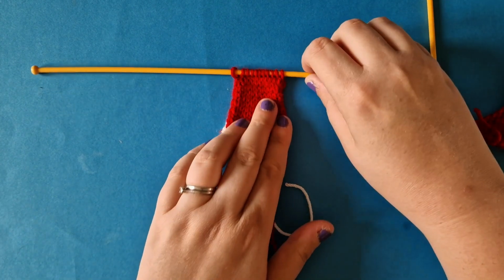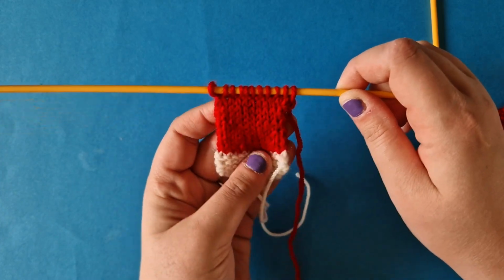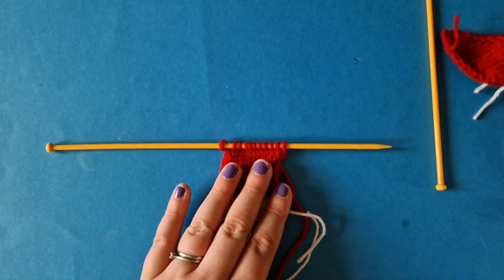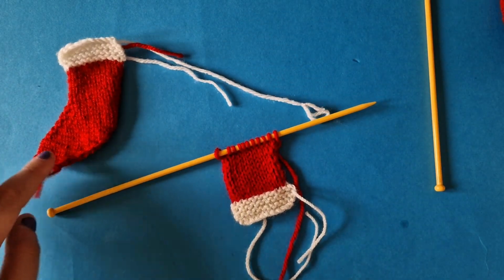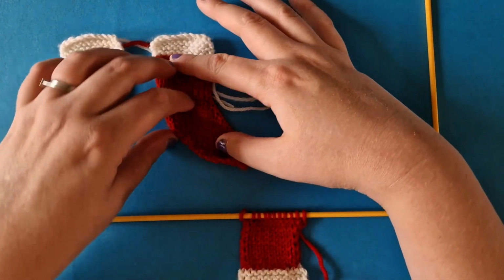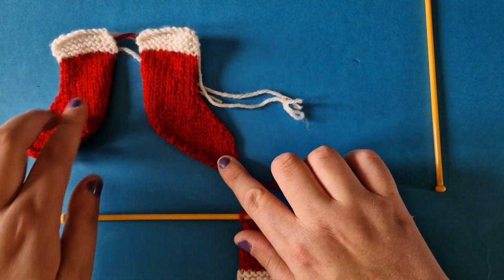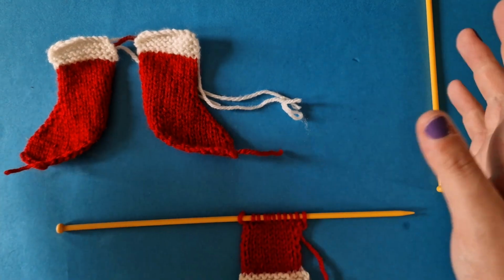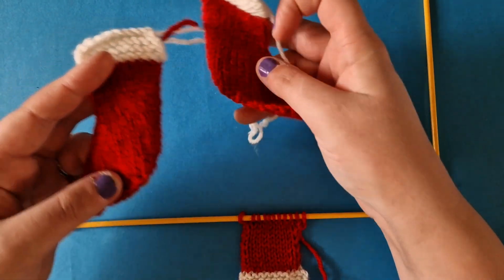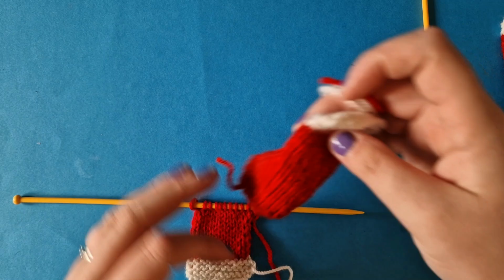Hello and welcome to this tutorial where I'm going to be showing you how to make your stockings either lean to the left, like this one here, or to the right. So in order to do that, we need to increase a stitch that is leaning in one of these directions. So we're learning how to do a stitch increase. So let's just put it into context real quick.